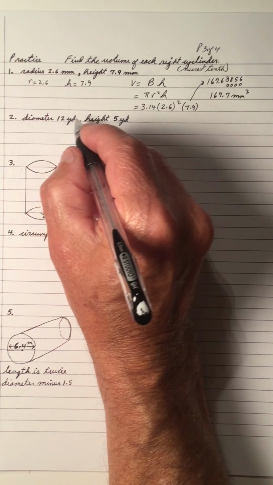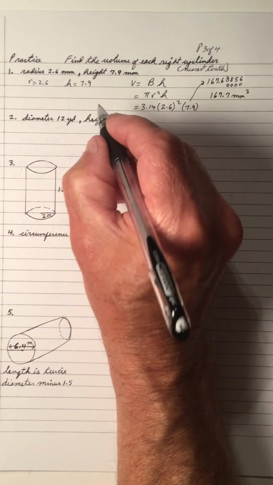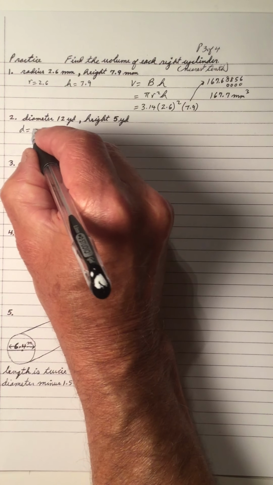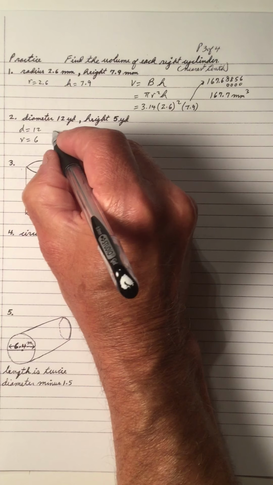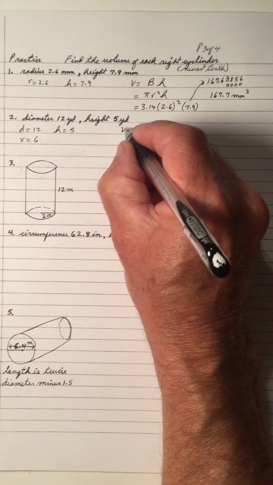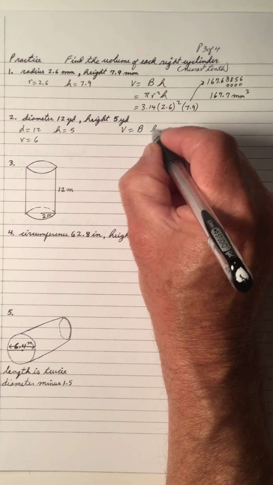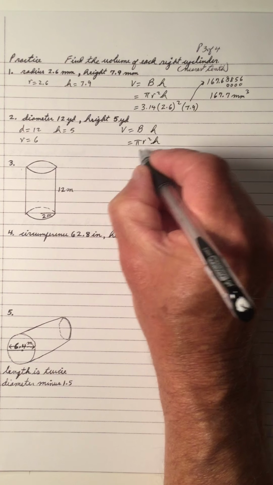Number 2, we have a diameter of 12 yards and a height of 5 yards. So we have the same units. The diameter is d, so the radius is half of that, 6. We have a height of 5. They're all the same. So the volume is base area times height, so it's pi r squared h.